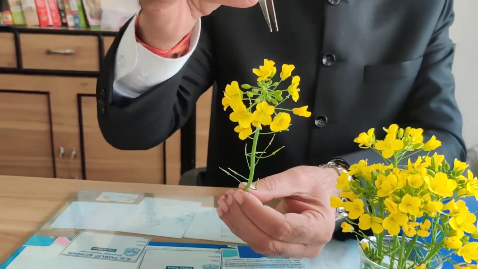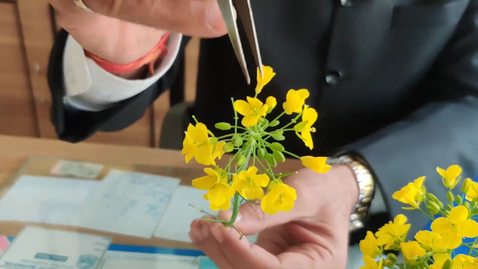So, mustard plant, scientifically it is Brassica campestris and it belongs to family Cruciferae. In this family, the inflorescence is raceme. What is the characteristic feature of raceme inflorescence? In this, the flowering axis is there and its terminal part is vegetative, means on the tip, flowers are never born.